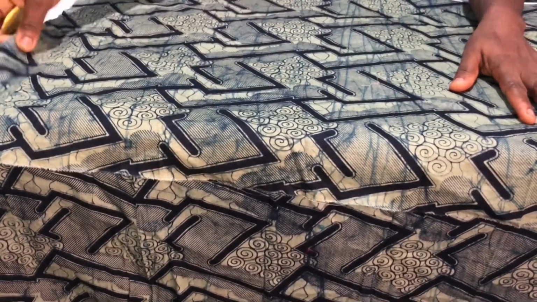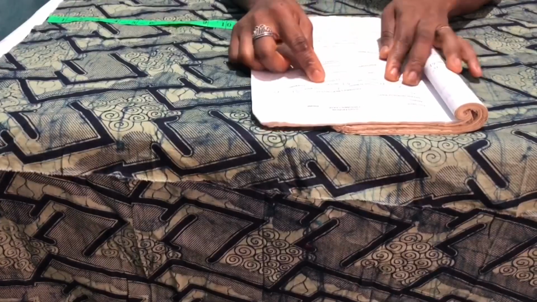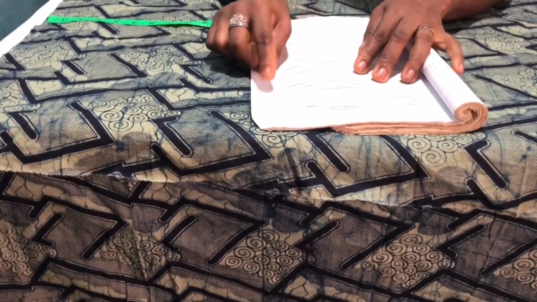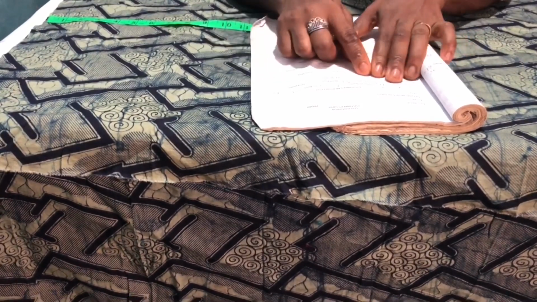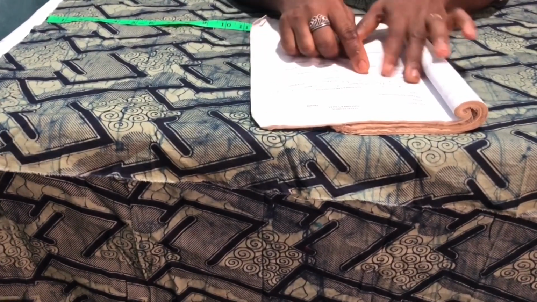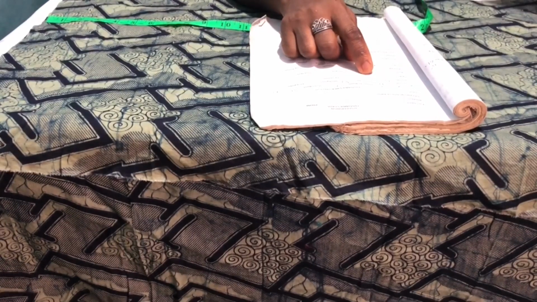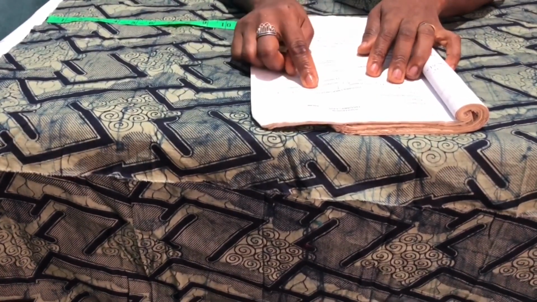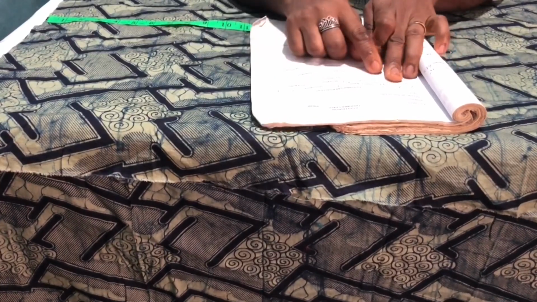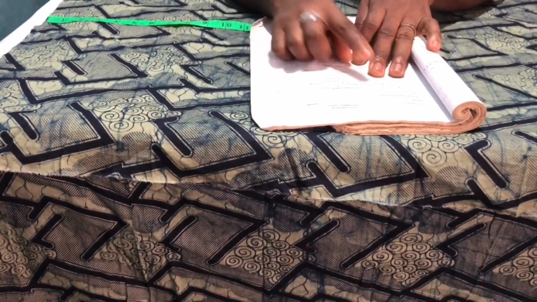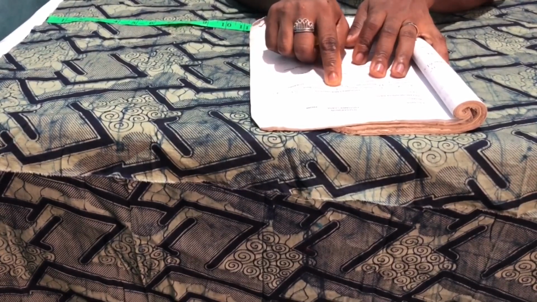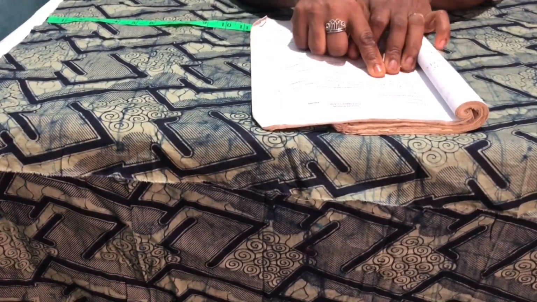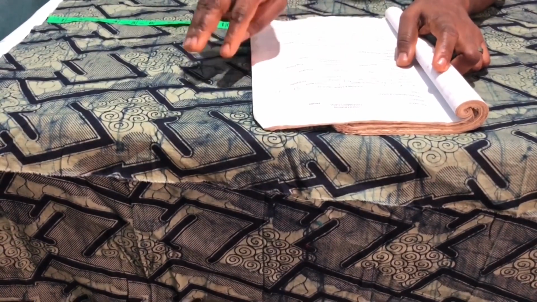Thank you. The measurements I'll be using for this tutorial: shoulder to nipple point is 10, shoulder to under bust is 13, then shoulder to half length is 17. The total circumference of my bust, I mean the nipple point, is 36. Total circumference for under bust is 30, and that of the half length is 30 as well. Then I'll make use of my nipple to nipple, that's 7 inches. The shoulder too is 15. So that's all we need for this tutorial.